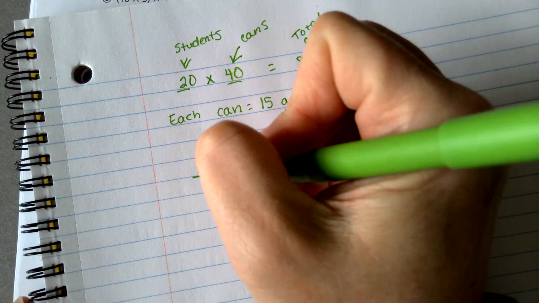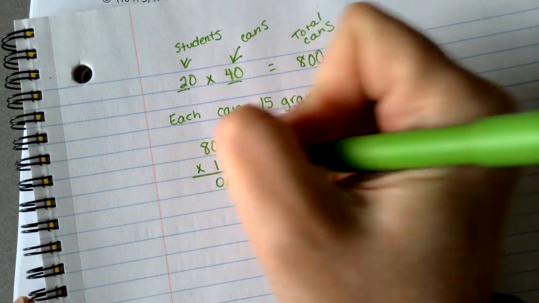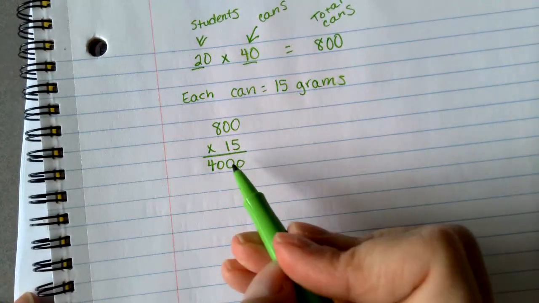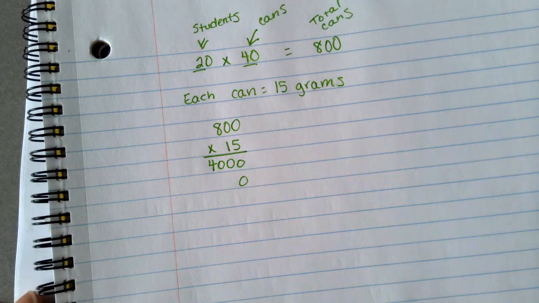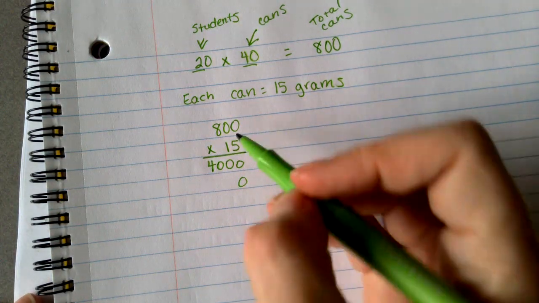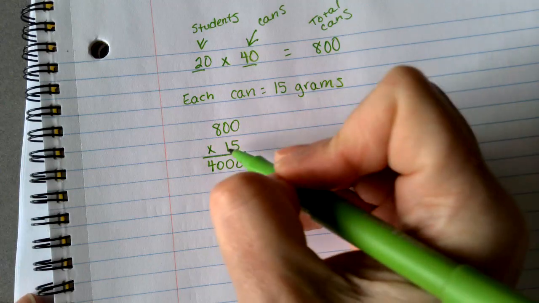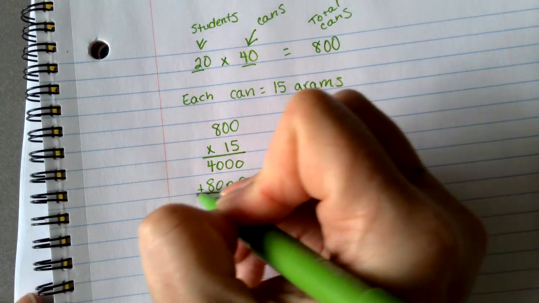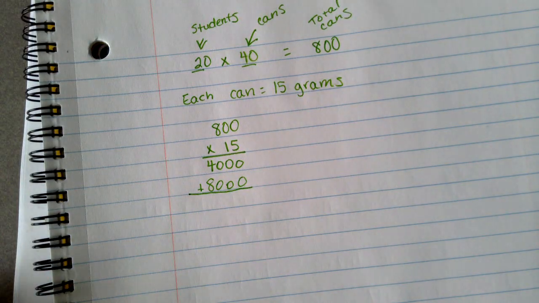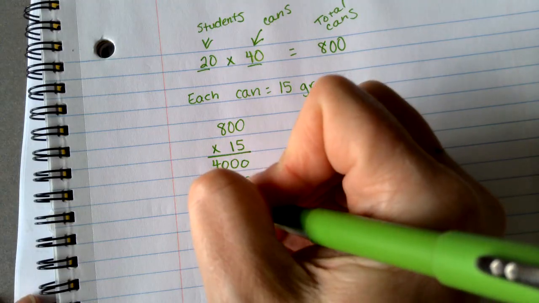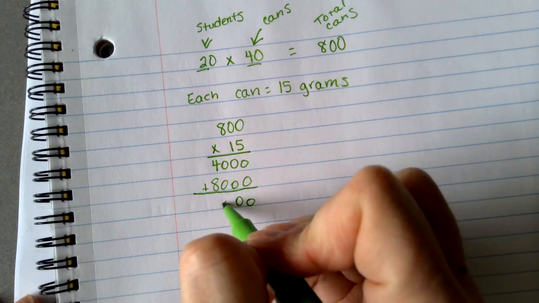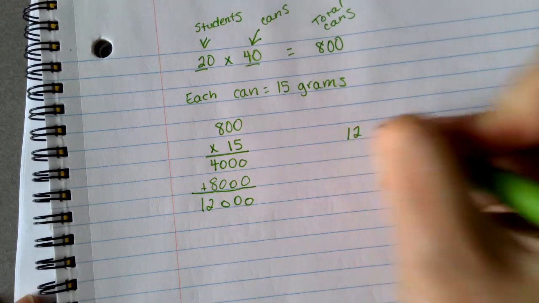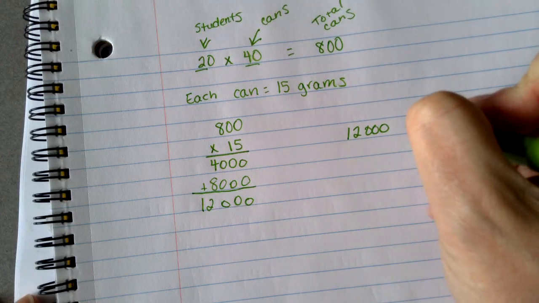So I have 5 times 0, 0, 5 times 0, 0, 5 times 8 is 40. Before I can move to my tens place, I have to put my 0 in place here to show that I'm moving up one place value. 1 times 0 is 0, 1 times 0 is 0, and then 1 times 8 is 8. So now I can take my partial products here and add them together. 0 plus 0 is 0, 0 plus 0 is 0, 0 plus 0 is 0, 4 plus 8 is 12. So the total is 12,000 grams.